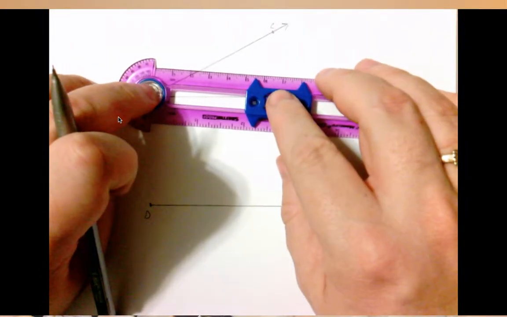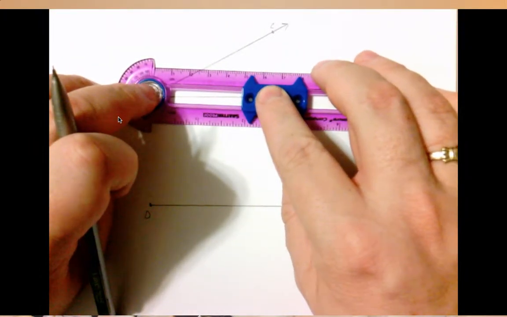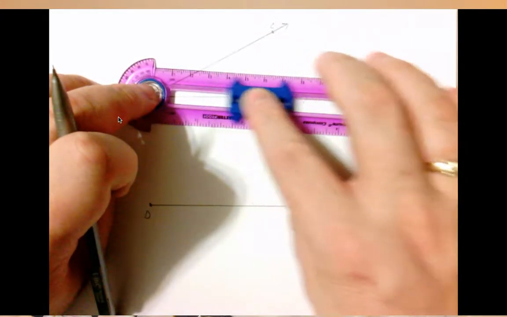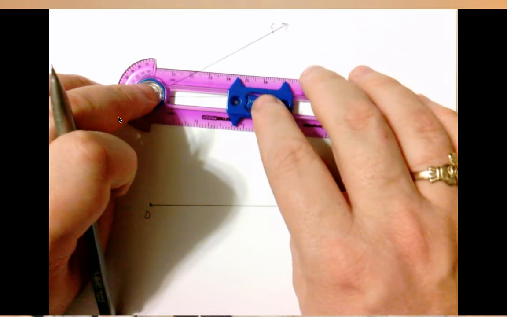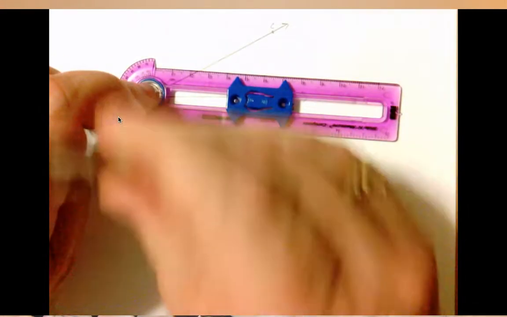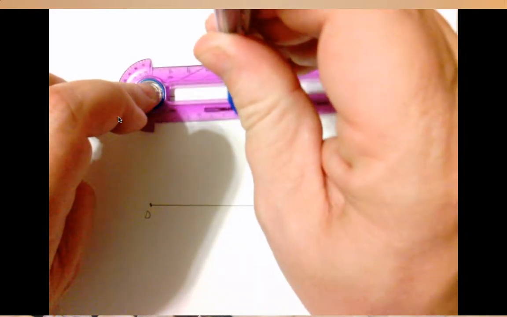And then we want to set our length of our radius to really any length at all will work. I'm going to set it right about here. And we draw the arc.